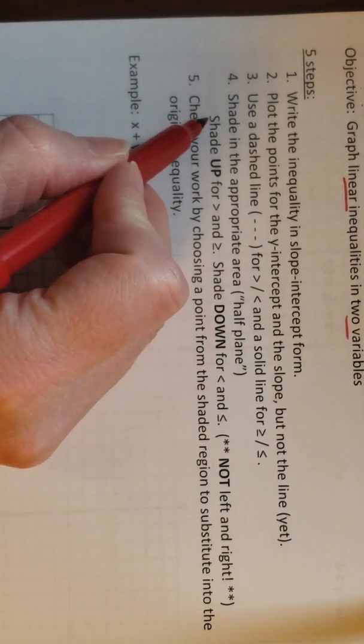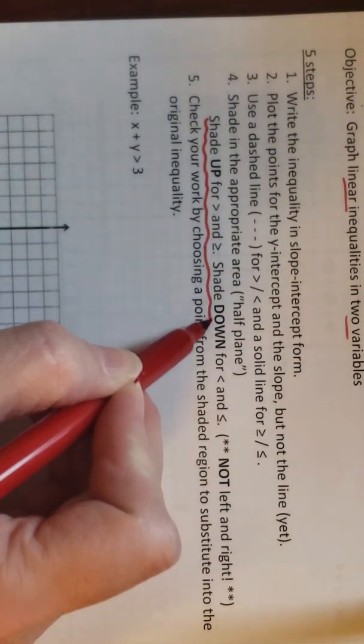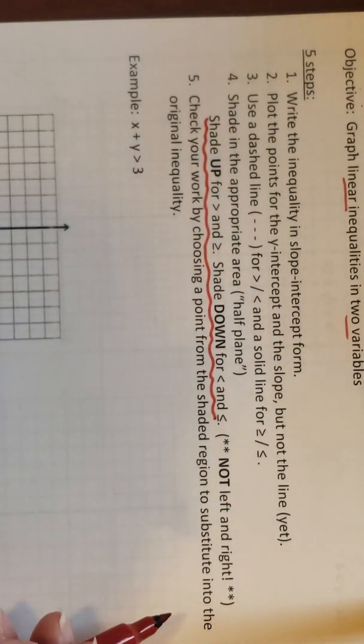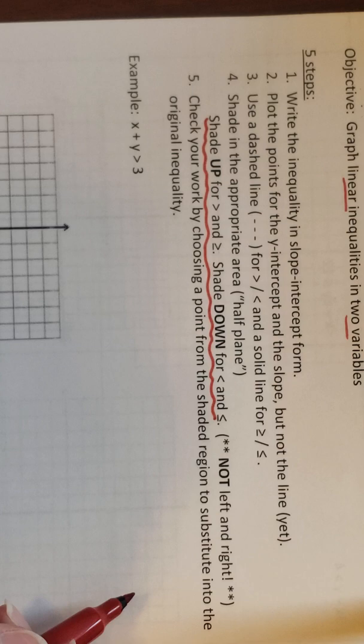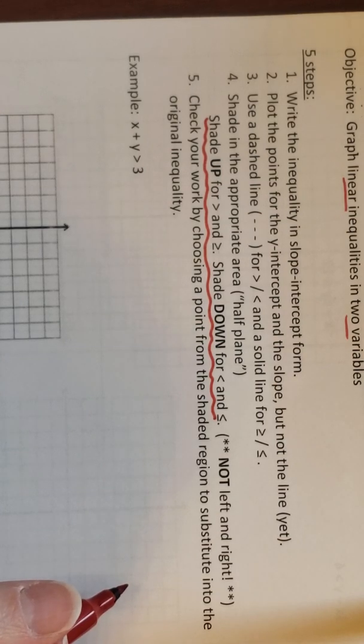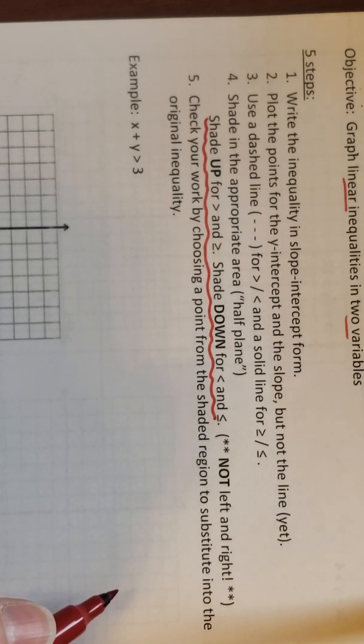This is the most important thing for you to note to save yourself some trouble. If it's greater than or greater than or equal to, you shade up, not right. Sometimes it also happens to be right, but it's not right, it's up. And shade down for less than or less than or equal to, not left.